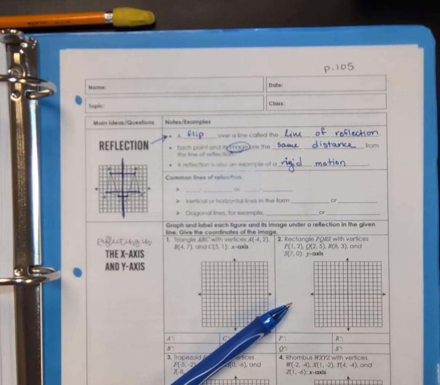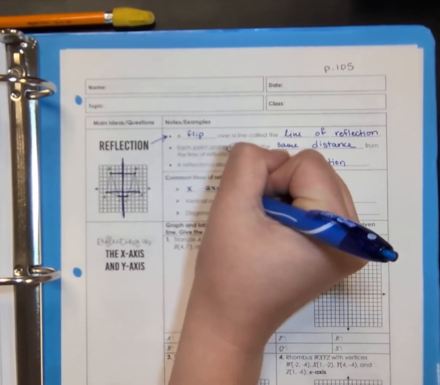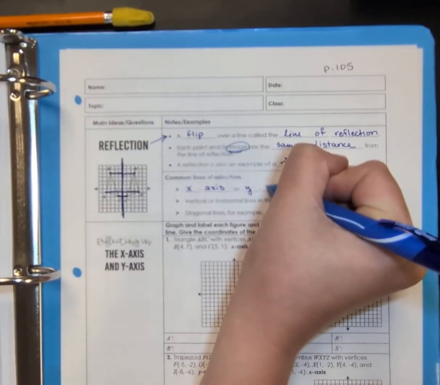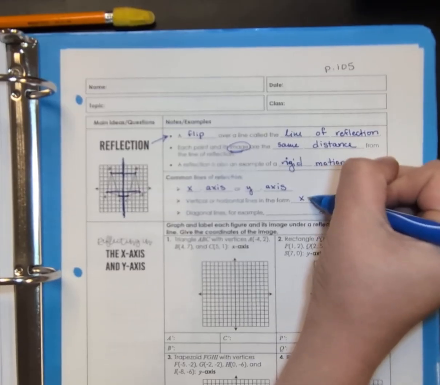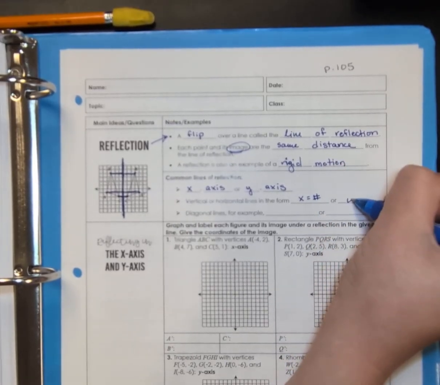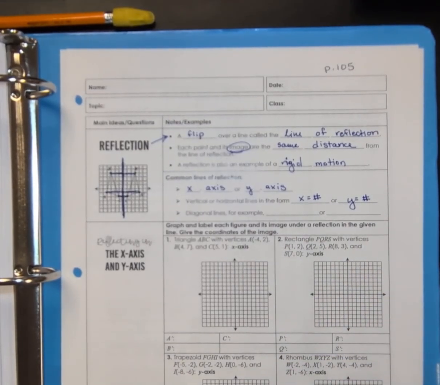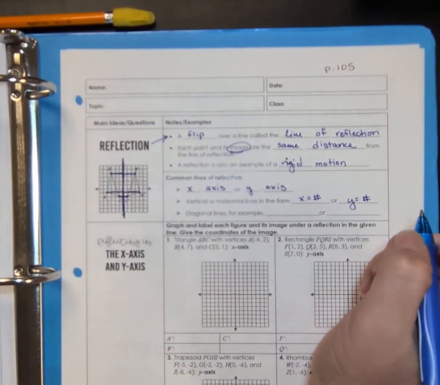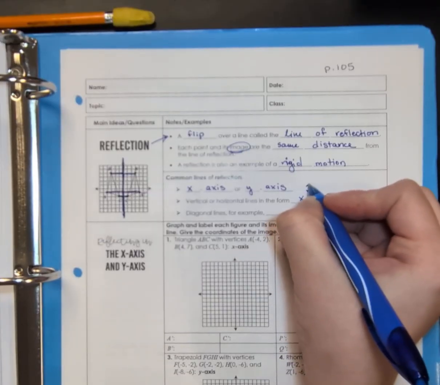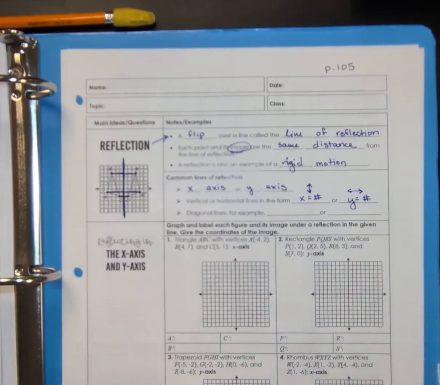All right. So, in reflections, the most common lines of reflection that you're going to have are your axes. So the x-axis and the y-axis. They also might use some of the x equals a number or the y equals a number. Those are your 4 most common. Okay, remember, if it's an x equals, is that horizontal or vertical? These are your vertical. And a y equals is horizontal. Okay.